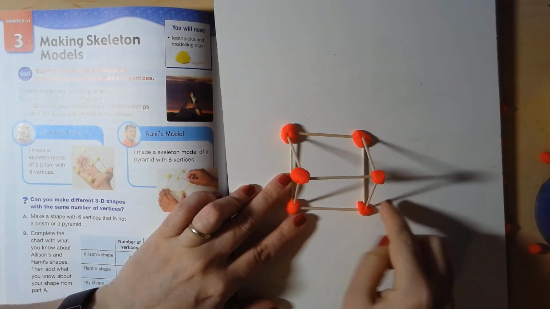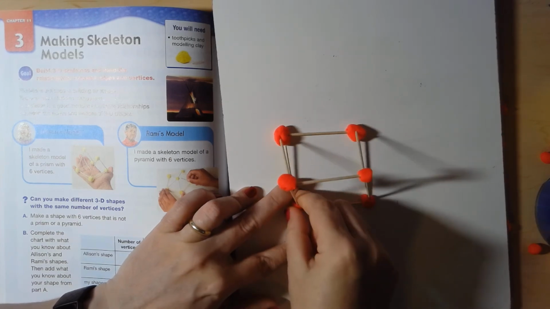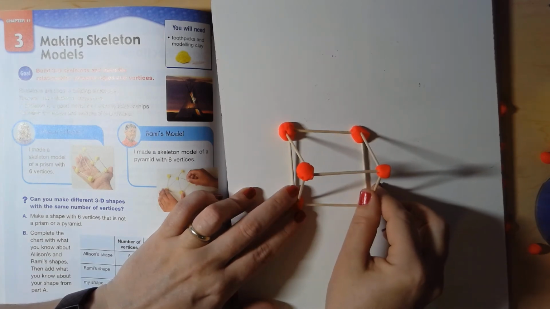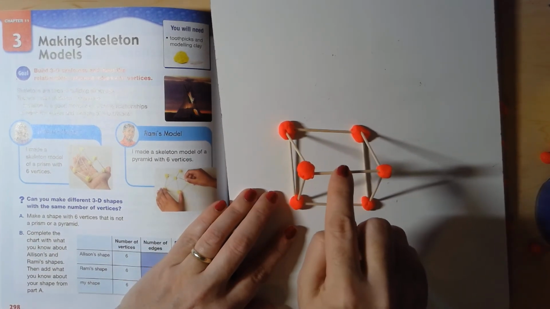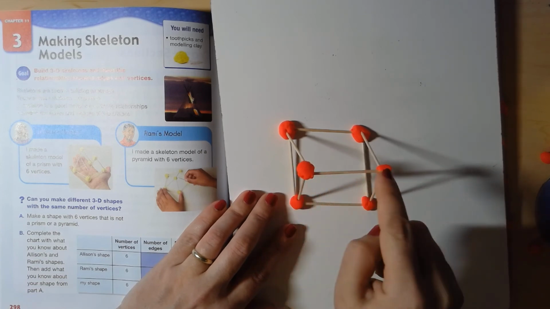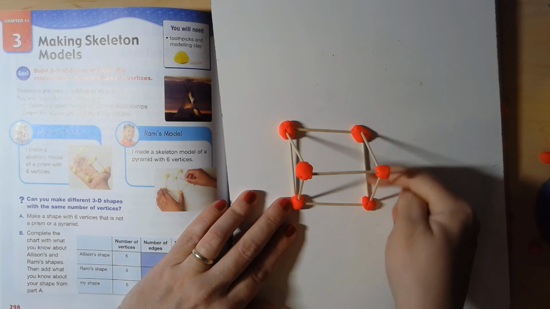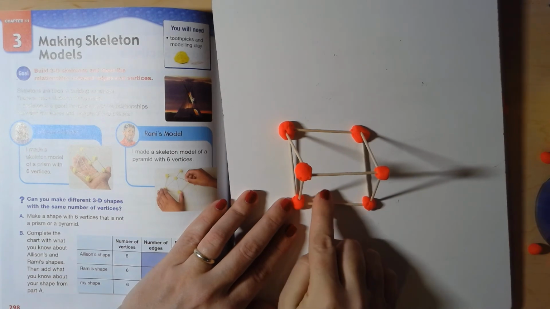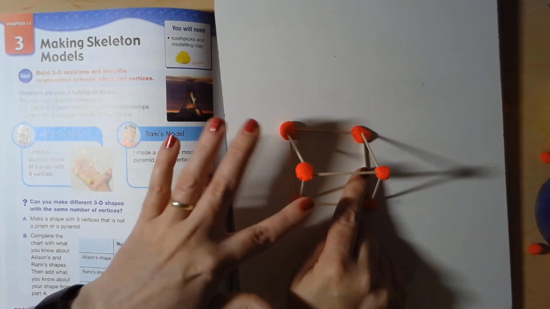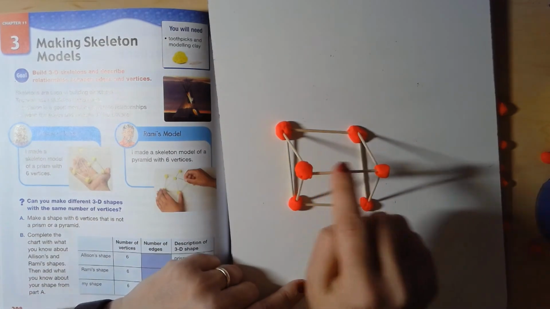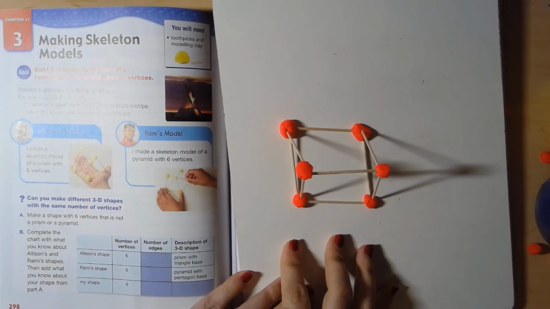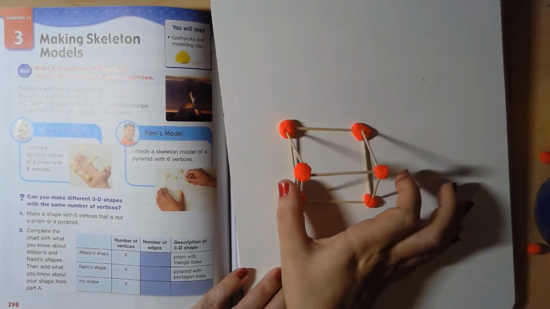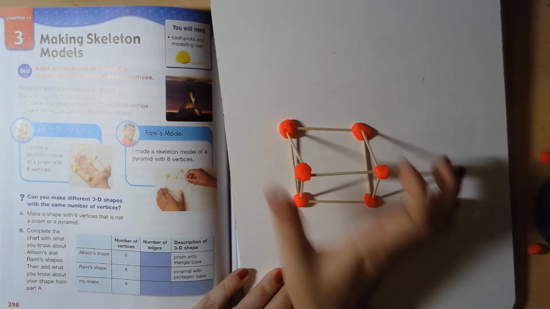So Allison's shape has 6 vertices. 1, 2, 3. The vertices are the little balls. 4, 5, 6. She had how many edges? The edges are going to be your toothpicks. So 1, 2, 3, 4, 5, 6, 7, 8, 9. 4 on the bottom. 5, 6, 7, 8, 9. What shape did she create? She created a prism with triangle bases.